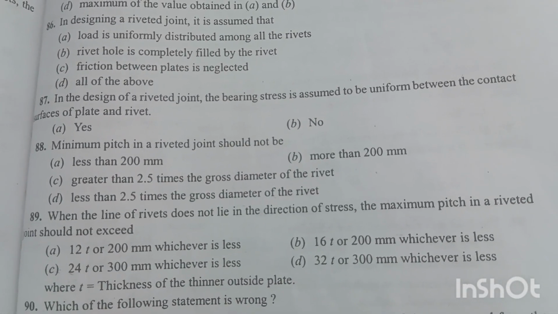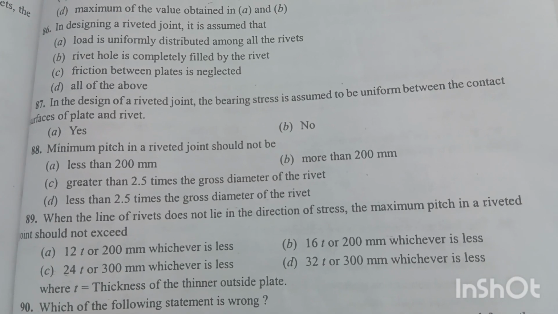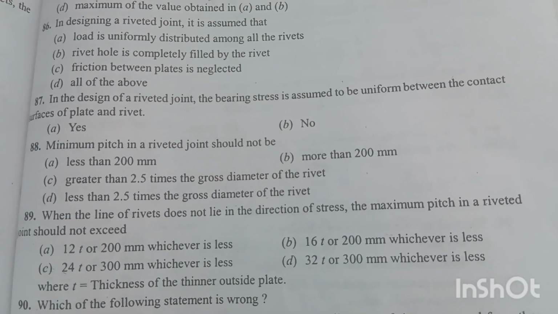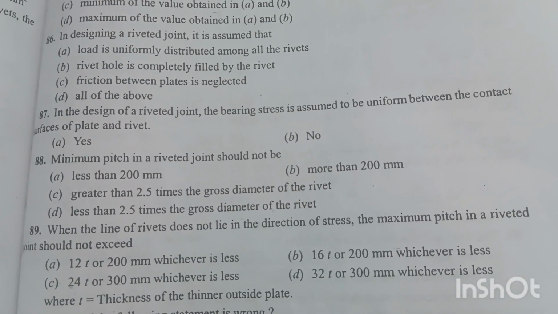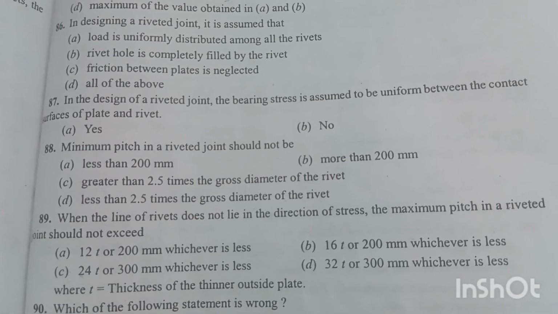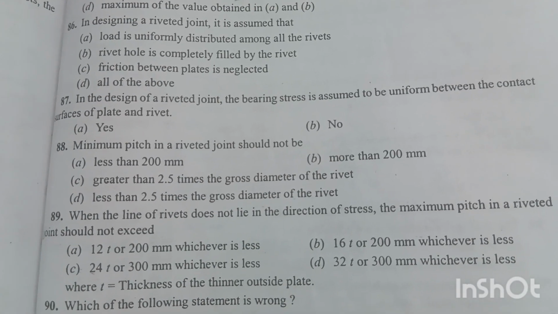Question number 89. When the line of rivets does not lie in the direction of stress, the maximum pitch in a riveted joint should not exceed 32T or 300 mm, whichever is less. Option D is the right answer, where T is the thickness of the thinner outside plate.